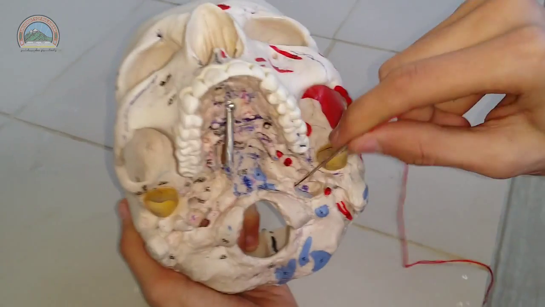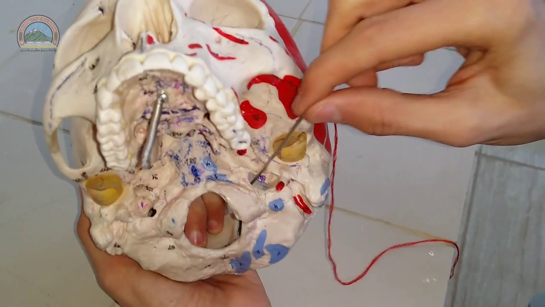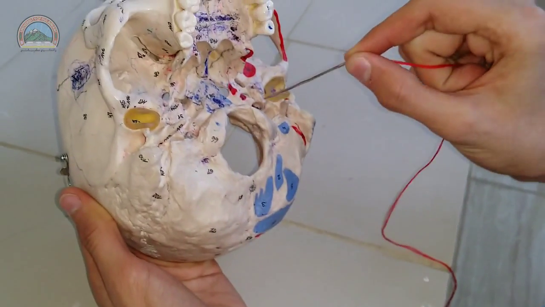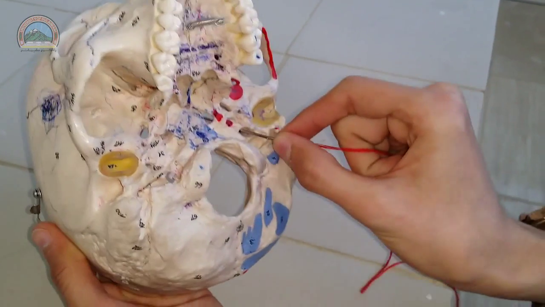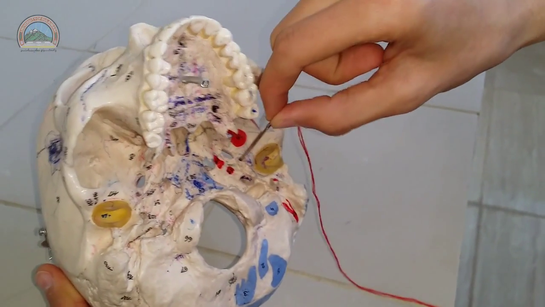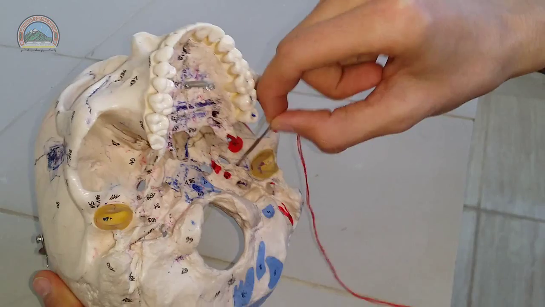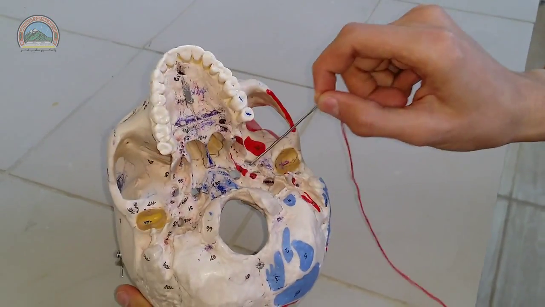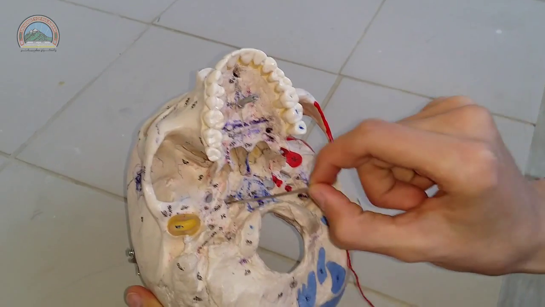These are the jugular foramen. This is the carotid canal. This small one is the foramen spinosum for the middle meningeal artery. This is the foramen ovale, and these are the foramen lacerum.